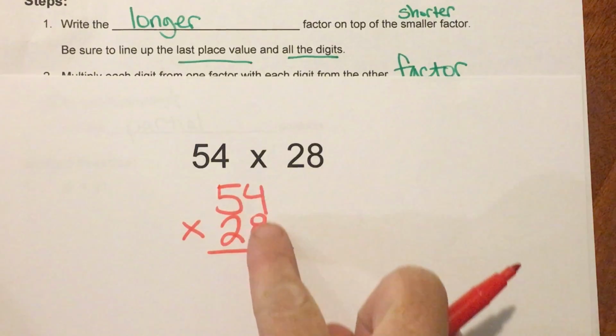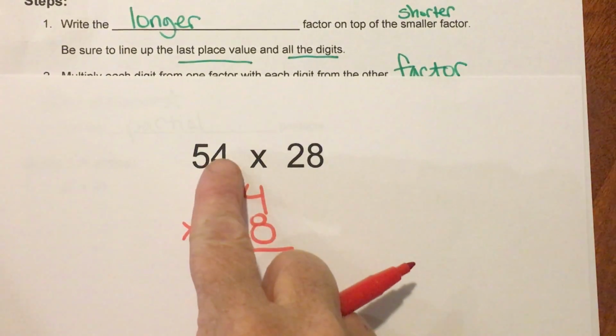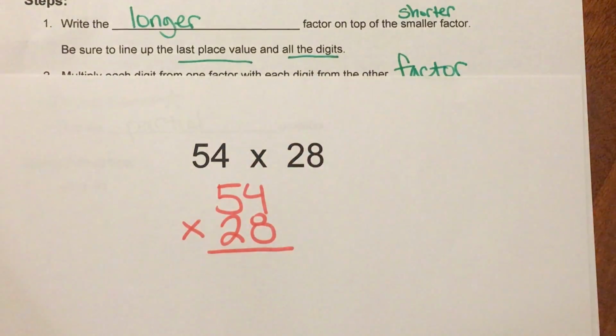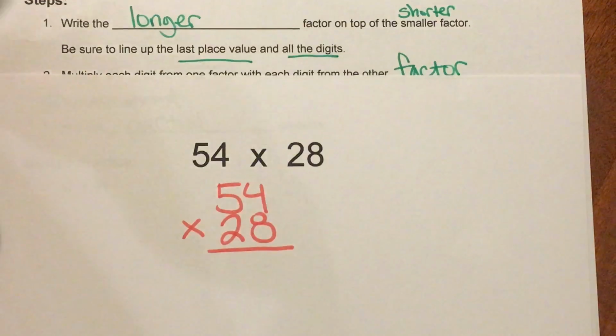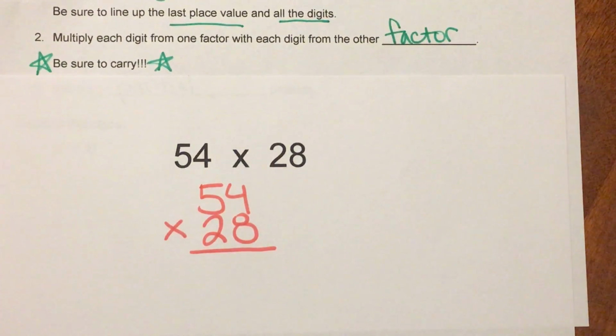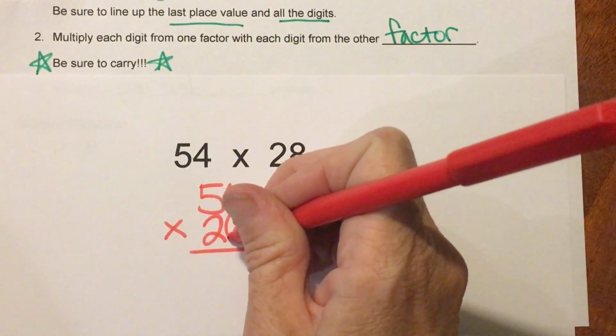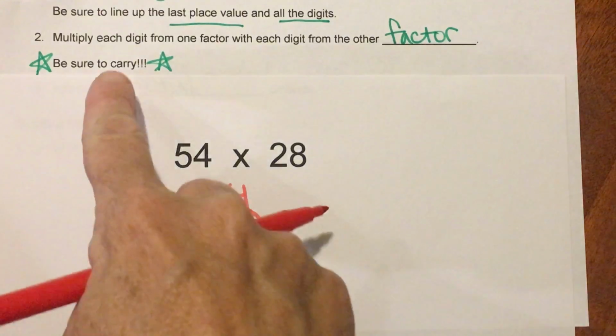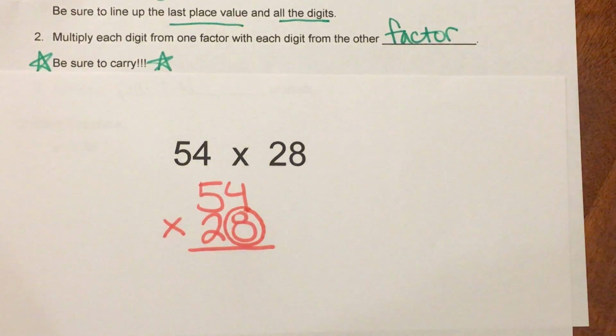Now notice my last place values are lined up and all my place values are lined up. Look how neat that is. I could draw straight lines down. I know it seems picky, but that's really going to help you later. Okay, step 2 is I'm going to multiply each digit from one factor to each digit from the other factor. Okay, so just like we did in the partial product, I'm always going to start here. Okay, but it's going to be a little different because now I have this be sure to carry part.